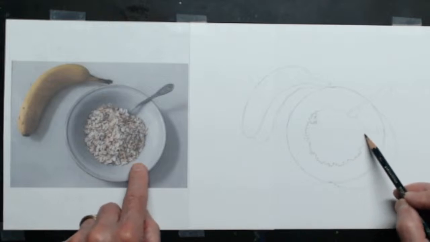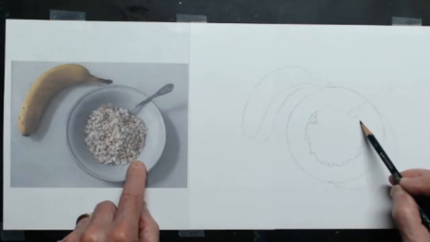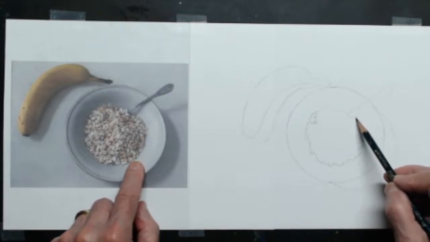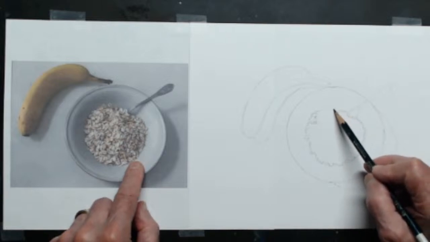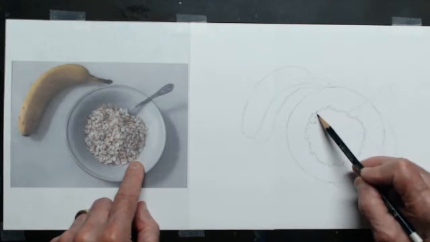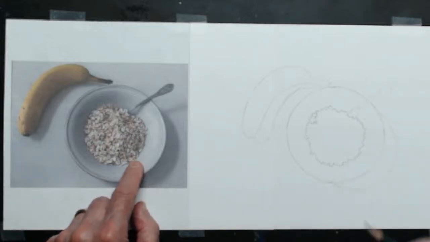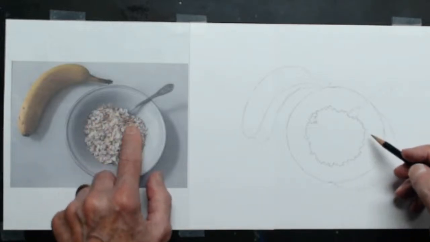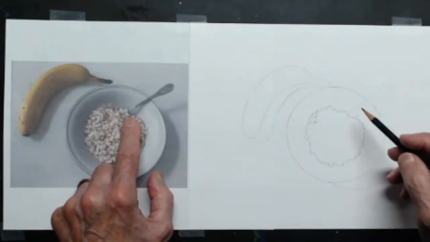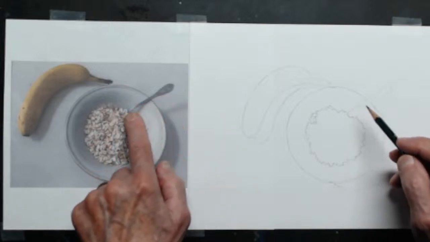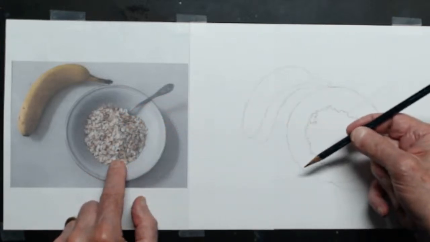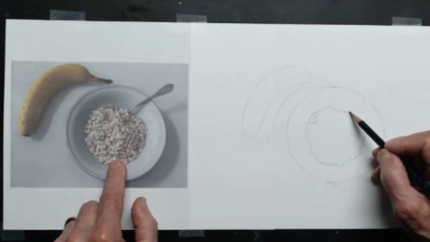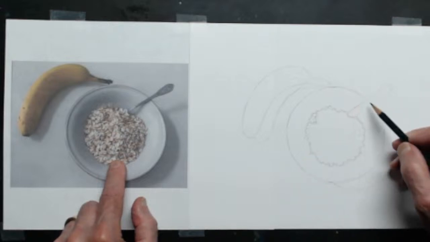But on the inside portion of the bowl, it comes over here to the spoon area, and on around. Okay, so I've got the inside shape of the cereal. Then I'm going to scratch the spoon in. It's at an angle like this. So the angle is going to be off like this. I'll get the spoon shape in.